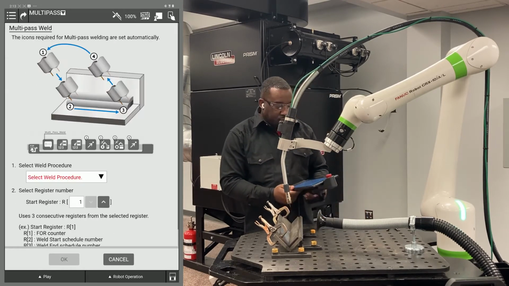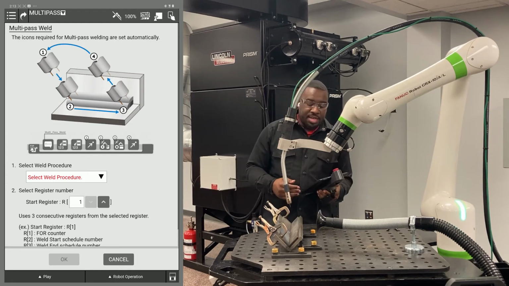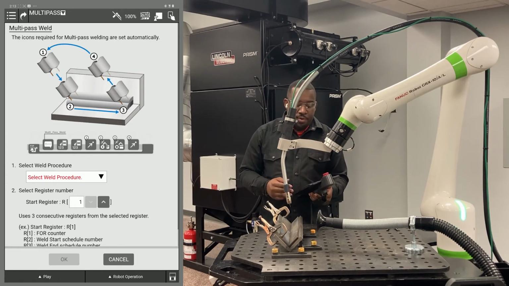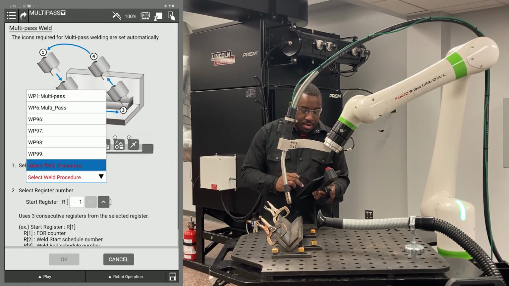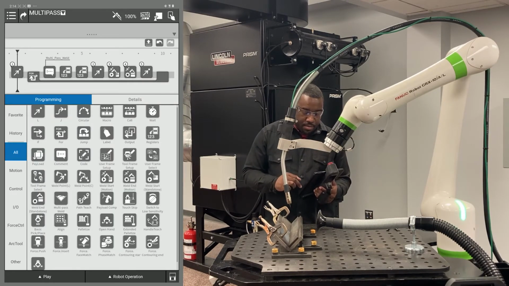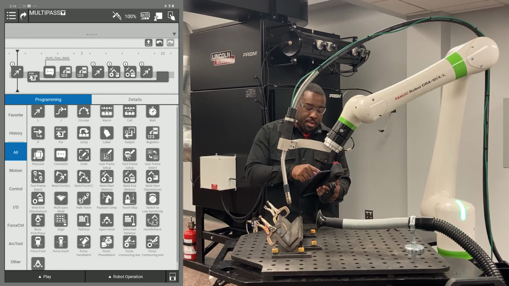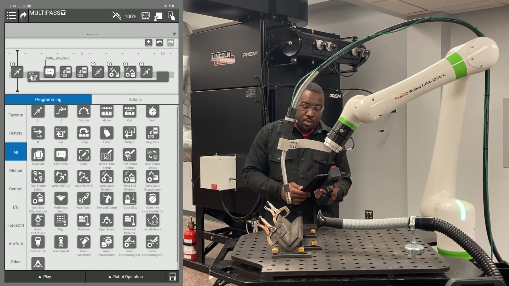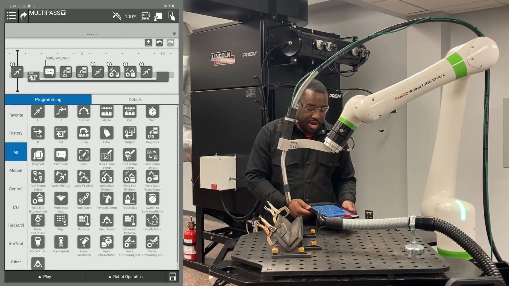As you can see, it's going to take you to another screen. This is why you have to set up your multi-pass procedure beforehand, because it will not appear right here. Standard weld procedures will not appear in this drop-down menu. So I just edited weld procedure 6 and hit OK. The only thing you have to touch up will be the 4 position points inside of your weld procedure multi-pass icon bracket.